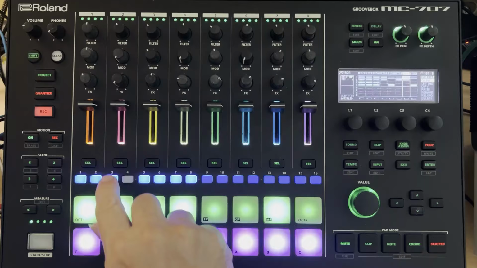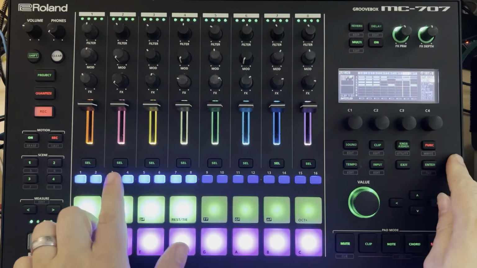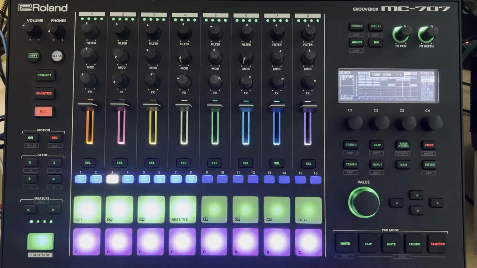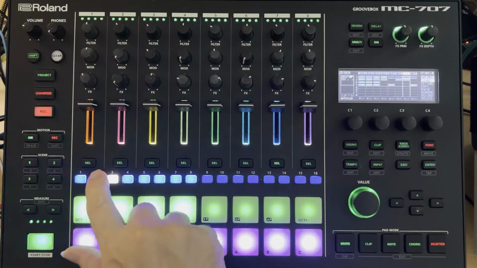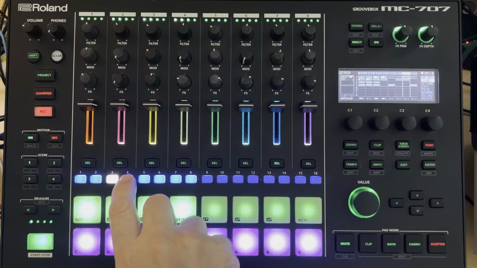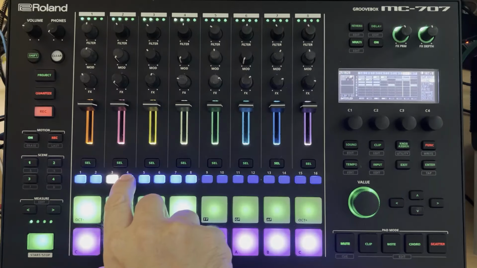So let's say I want to take 3 and copy it to 5 just so we can go kind of in and out of that, you know. So now we're at 3. We go to the lead line.